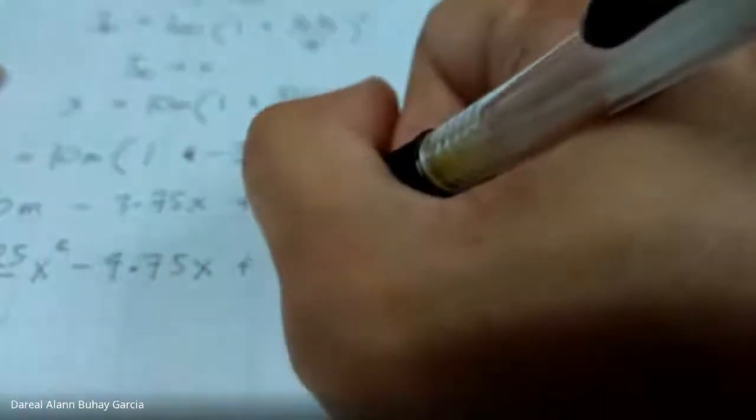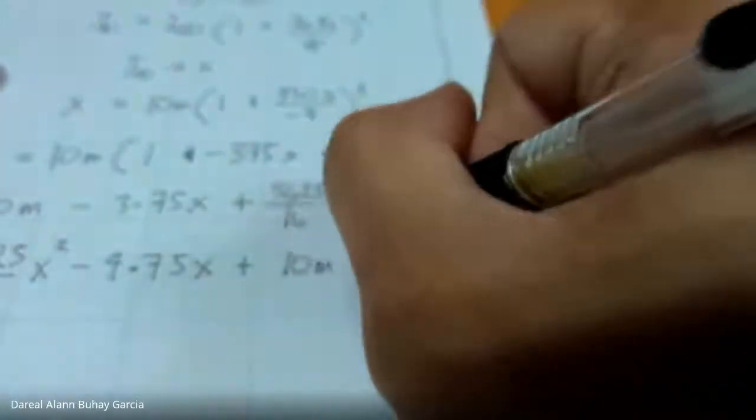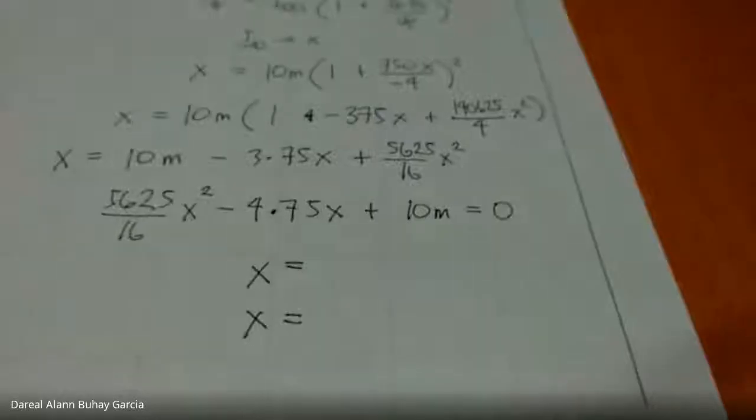So 5625 over 16 x squared minus 4.75 x plus 10 milli equal to 0. So duha ka x ang mogawas. Okay.